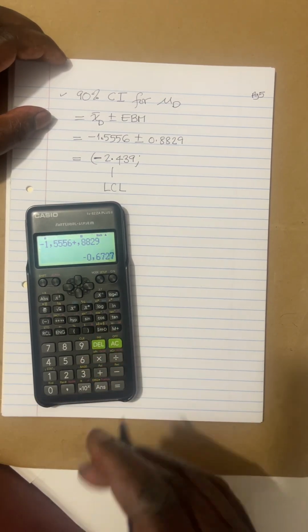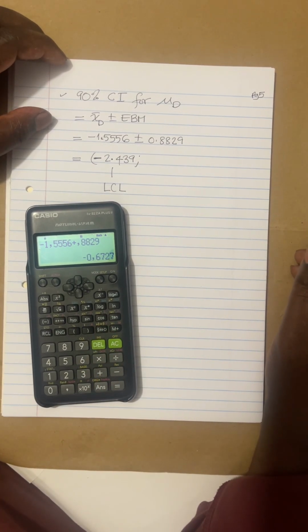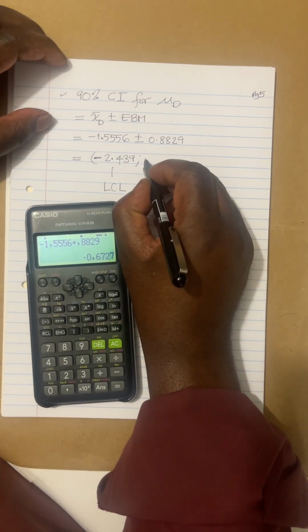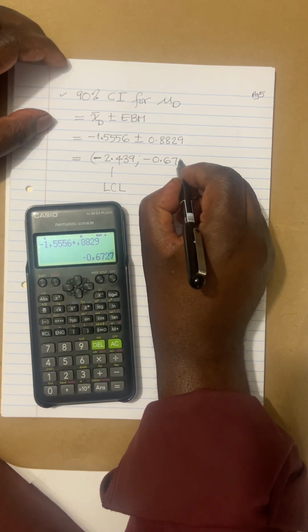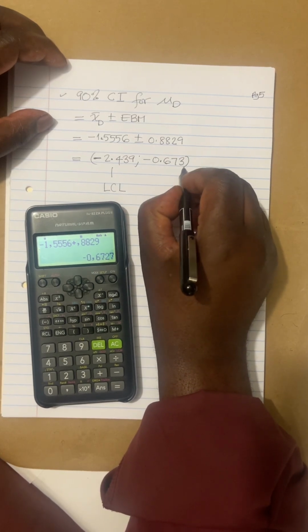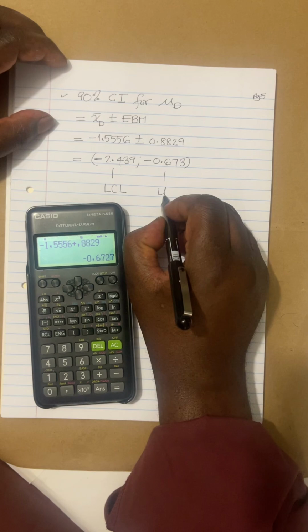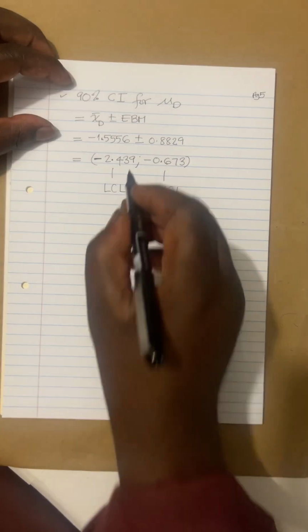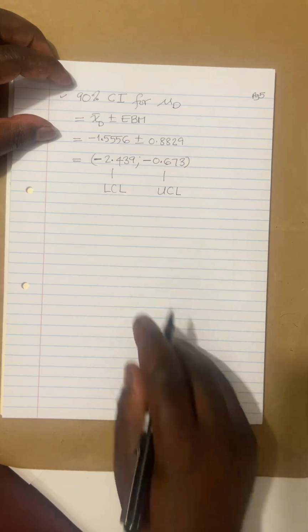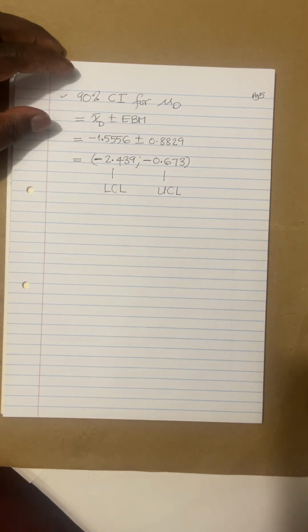And this is equal to minus 0.673 to 3 decimal places. So this is the upper class level. Right, so these are the numbers we got for our 90% confidence interval. What are we saying basically?